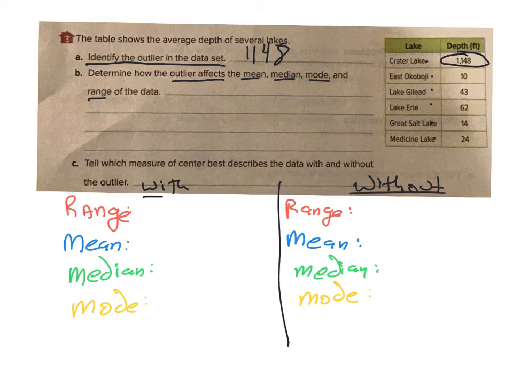Okay, so starting with the range, I need my little calculator here. Let's put these in order, shall we? The smallest one is 10, then 14, then 24, then 43 and 62.